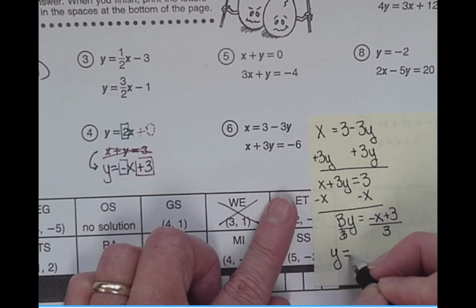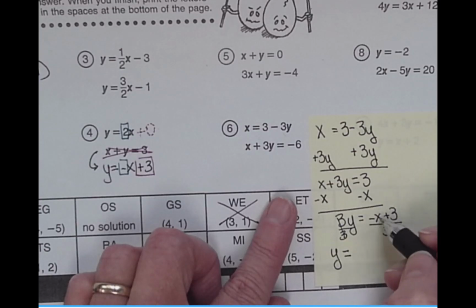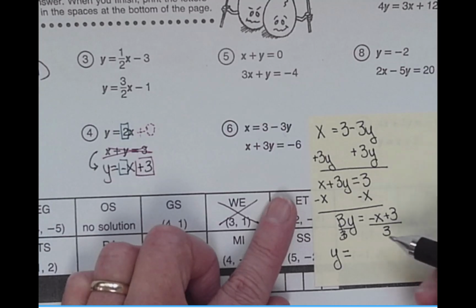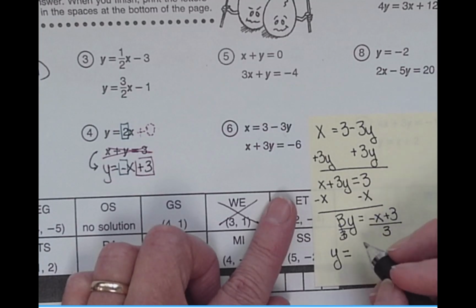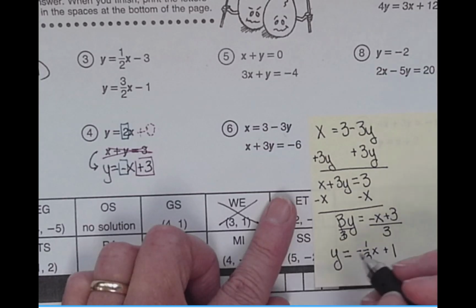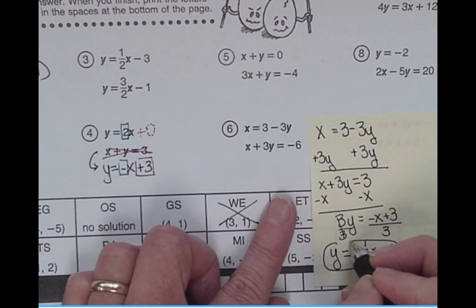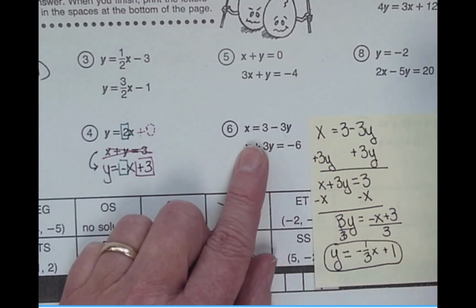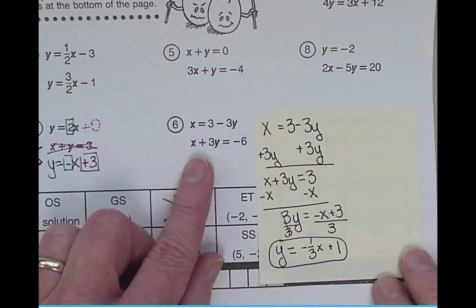These 3's cancel out. When I have a multi-term numerator, each term gets its own denominator. So this first term, negative x, really becomes negative 1/3 x. And this second term, 3, really becomes 3 divided by 3, or 1. So that's what I'm going to use for this equation. I'll write it to the right here in just a moment.